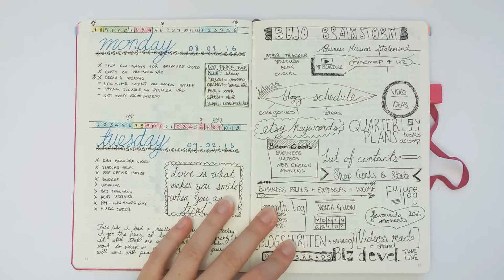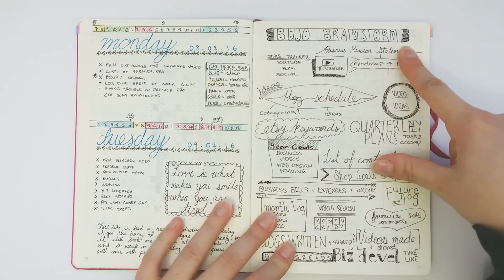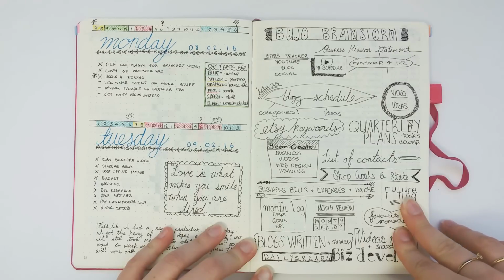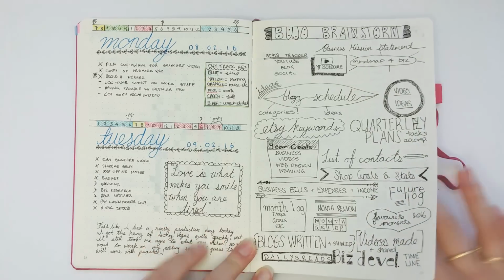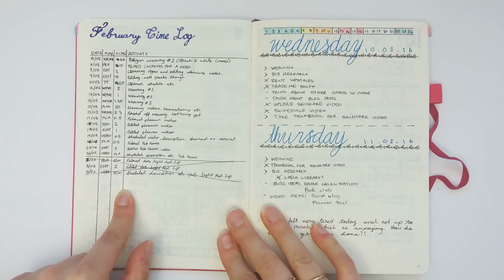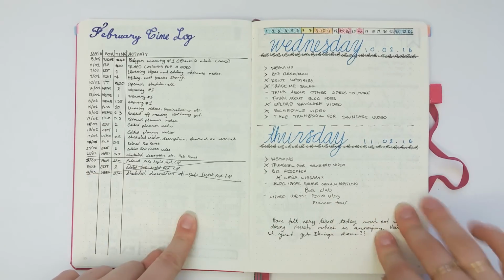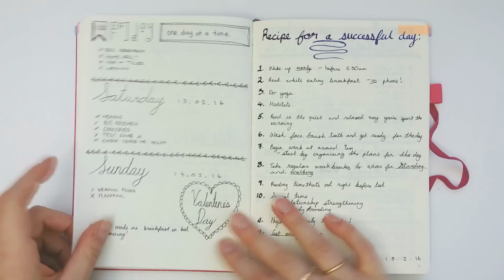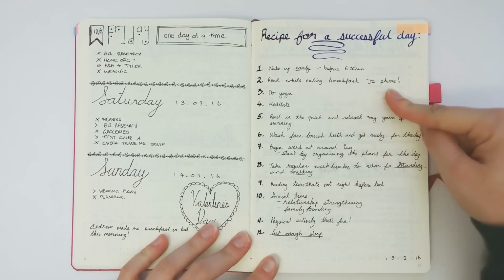Over here I have a BUJO brainstorm. This was what I did when I first started my bullet journal and was thinking about what I wanted to use it for and everything. And over here I have February time log. Some more daily logs. Recipe for a successful day.